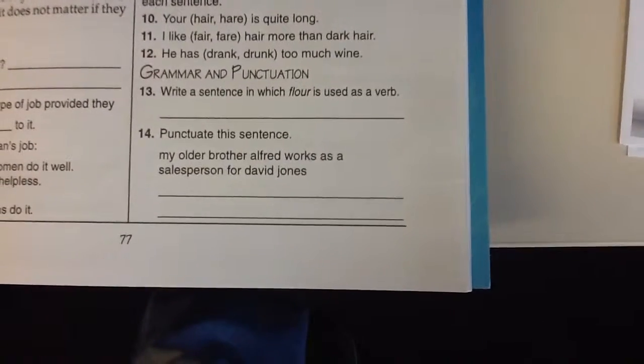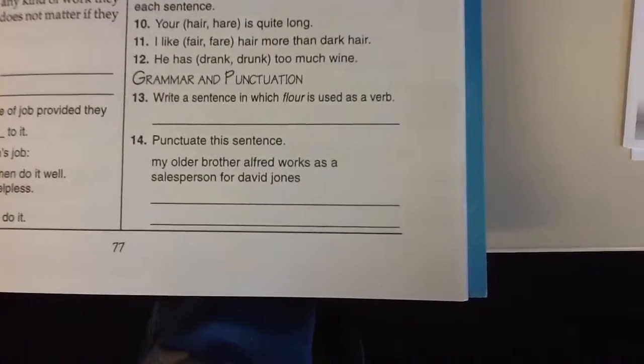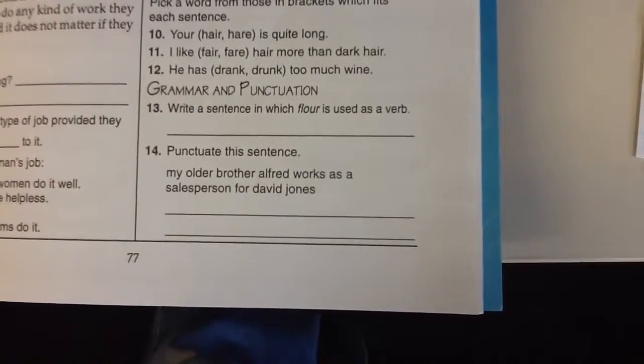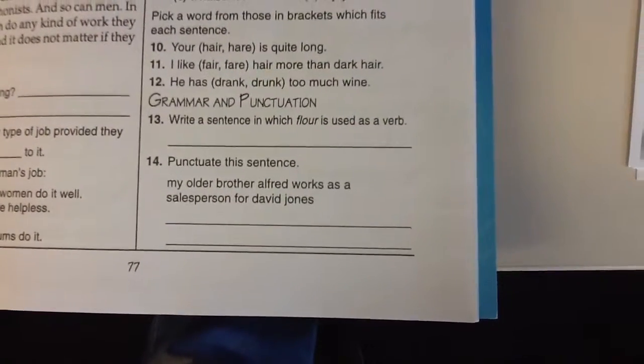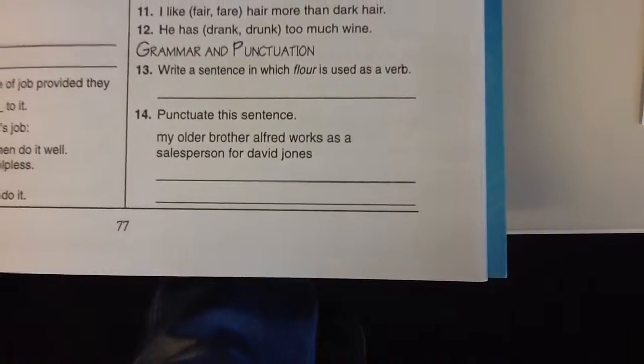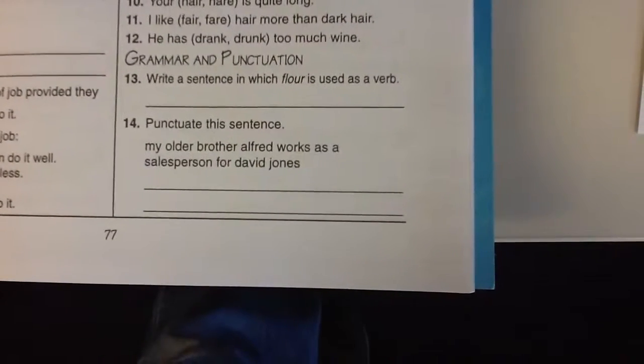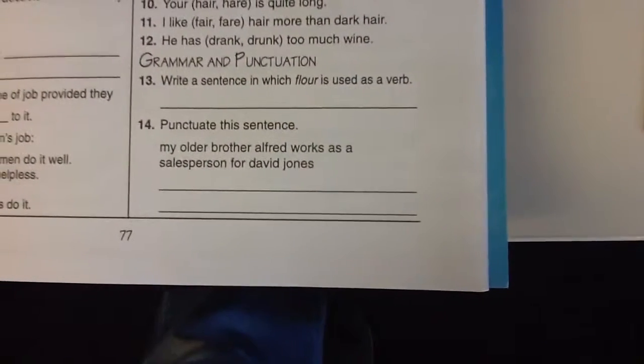And number 13 and 14, write a sentence in which flower is used as a verb. That's interesting. So flower is used as a verb, a doing word. Number 14, punctuate this sentence: My older brother Alfred works as a salesperson for David Jones. You should be fine with that too.